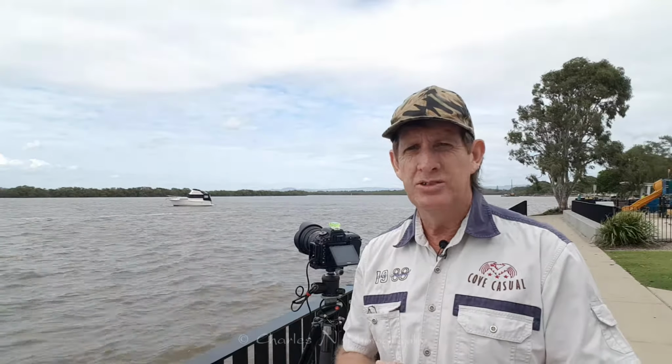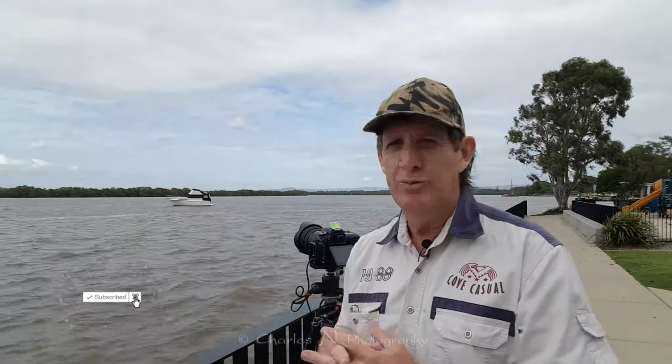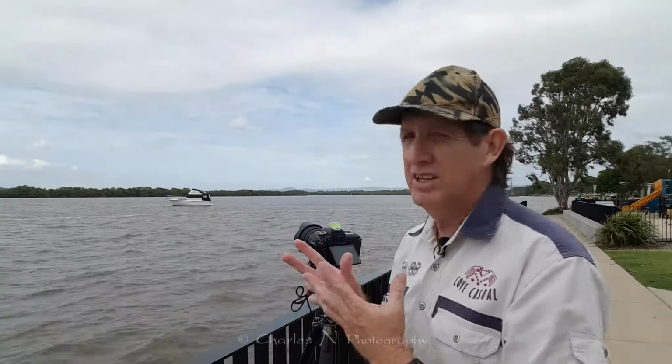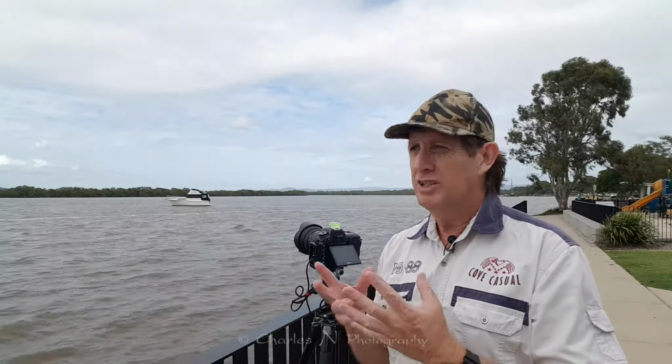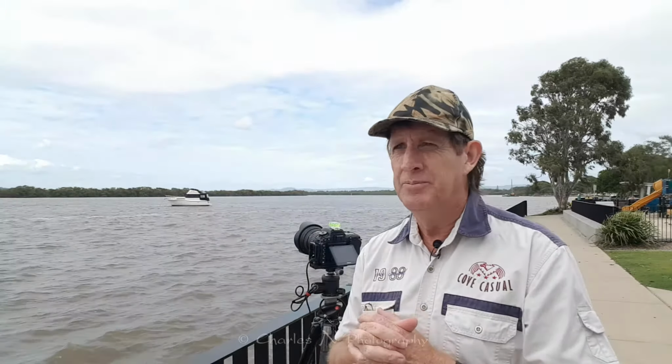Today we're at Dolly's Rocks on the north side of Brisbane. It's about 9:30 in the morning. It's a bit of an overcast day and this is actually quite good to do a time-lapse because we've got clouds moving about the sky.